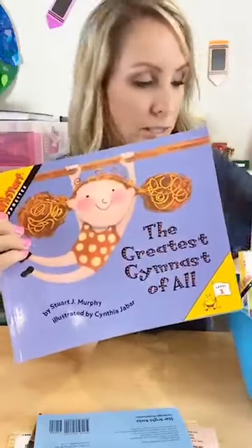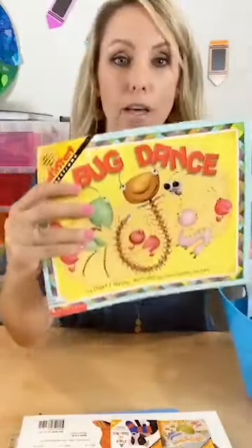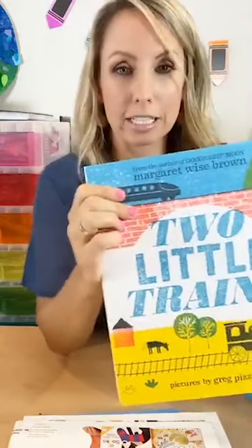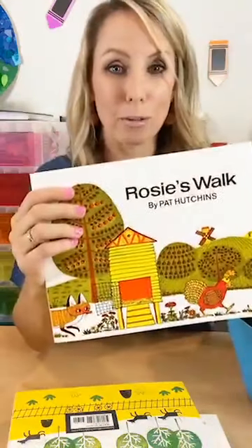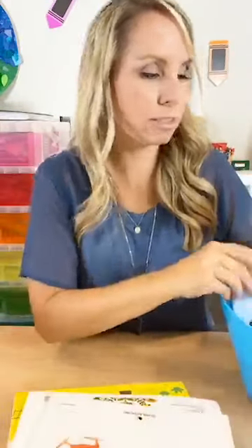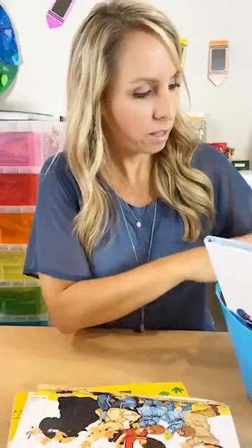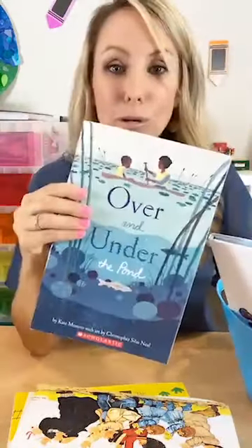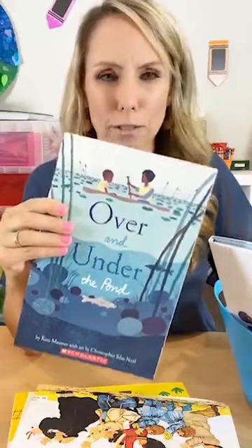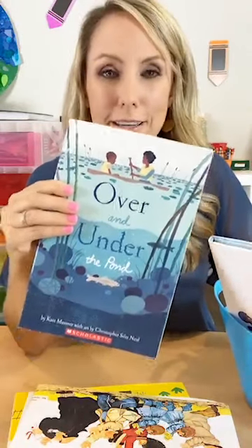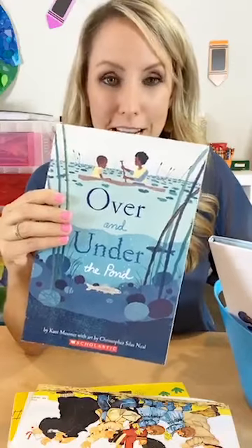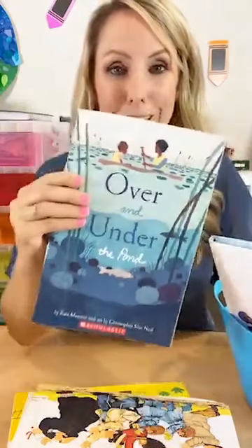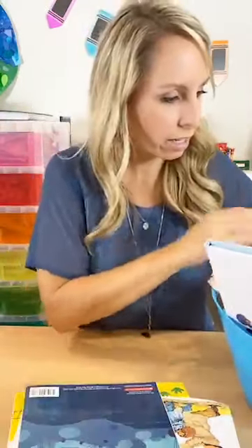The Greatest Gymnast of All. Bug Dance. Two Little Trains. There's another one, Rosie's Walk. Two of those. The Wind Blew. This whole series, the over and under series, like there's a pond, a rainforest, there's a winter one. They're all listed in this book. And a lot of these you can get through Scholastic.